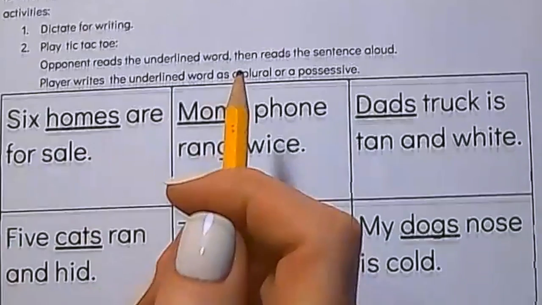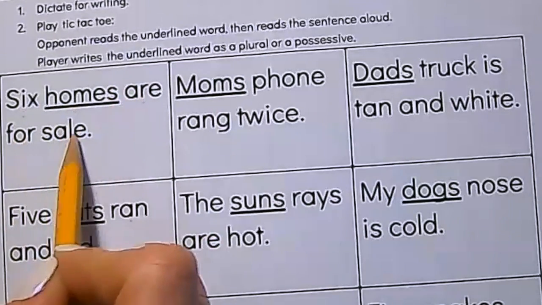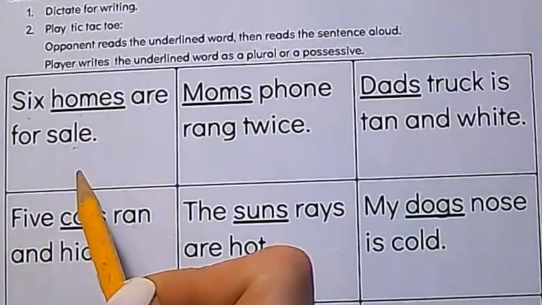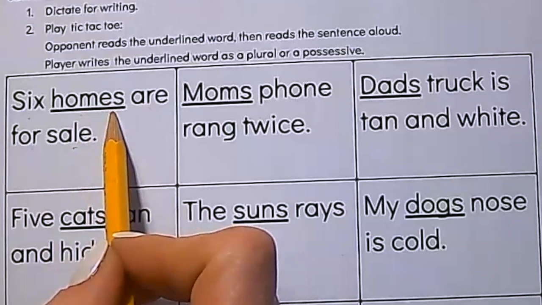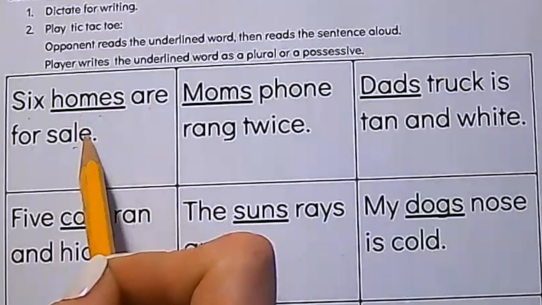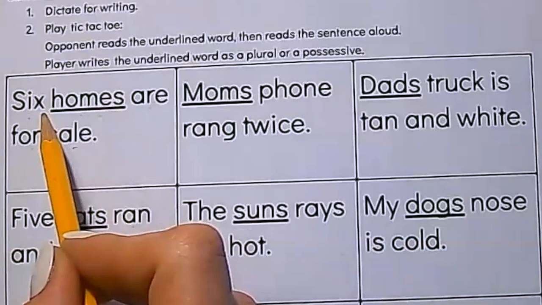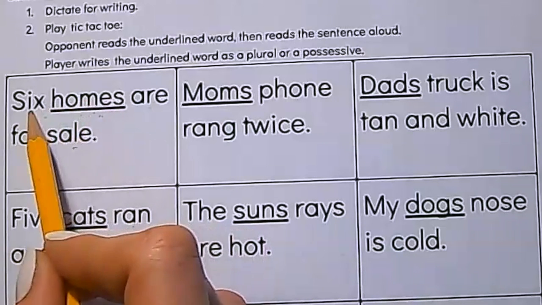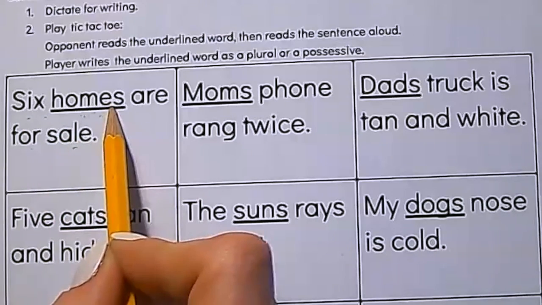So they would read their sentence. 6 homes are for sale. And the underlined word is homes. Is that a plural or is it possessive? Does the home own something? Is it showing that the home owns something? No, it doesn't look like it. 6 homes. So we're talking about more than one home. So we wouldn't mark this one.